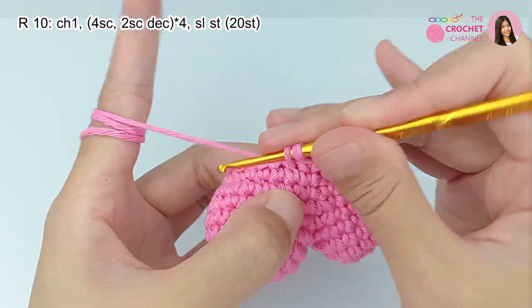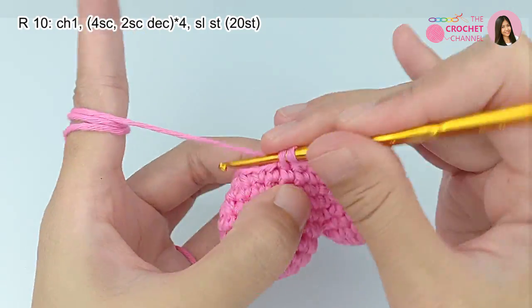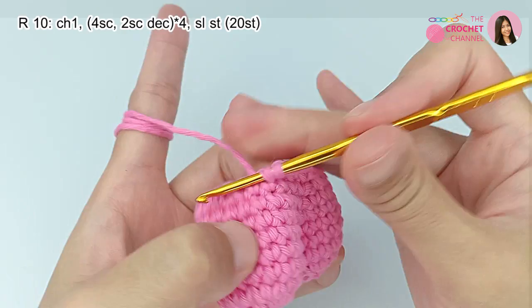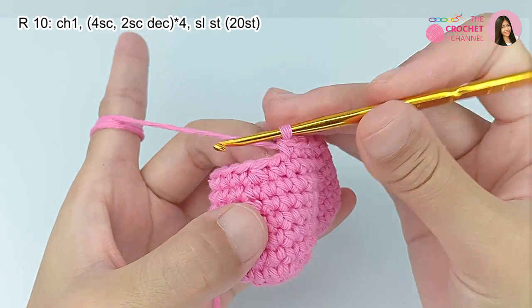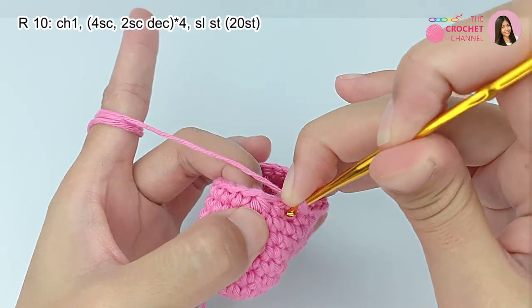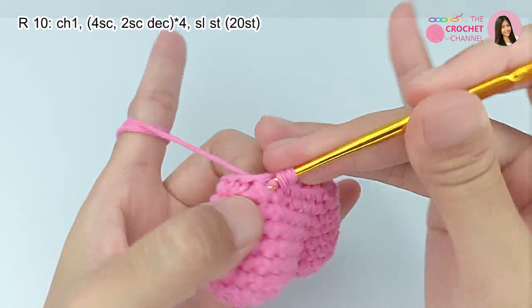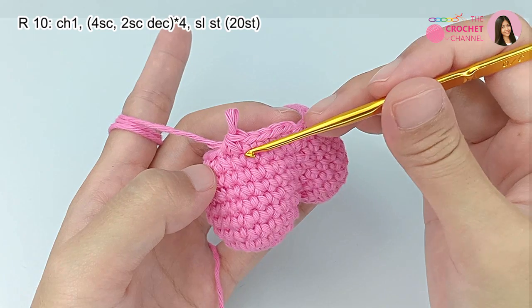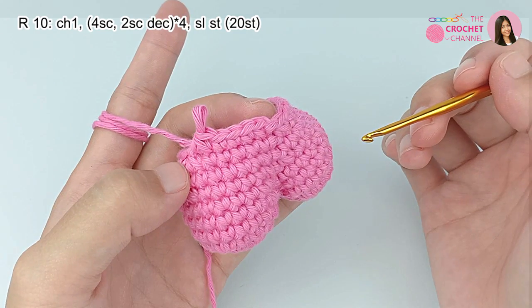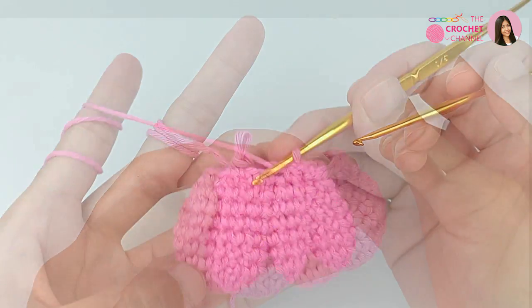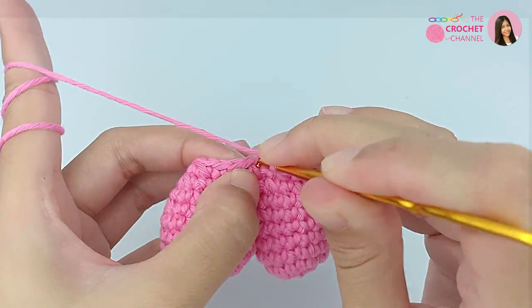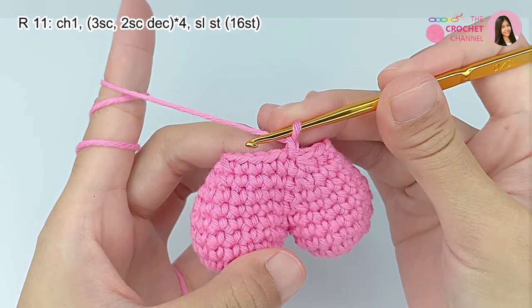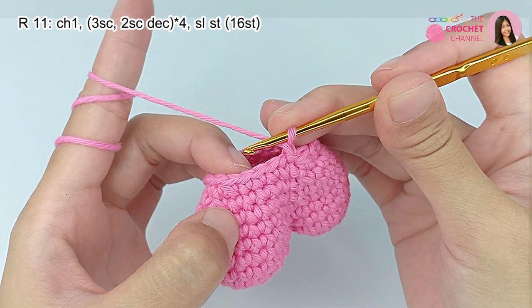1, 2, 3, and 4, and then crochet 2 single crochet, decrease. So keep continuing, crochet 4 single crochet and 2 single crochet, decrease for 4 times, and then join with slip stitch and crochet chaining 1. Next, crochet 3 single crochet.